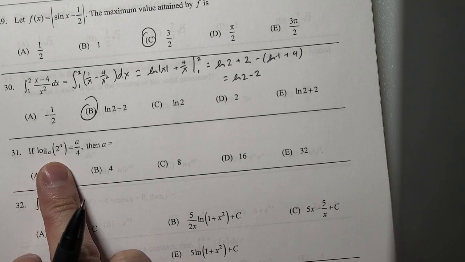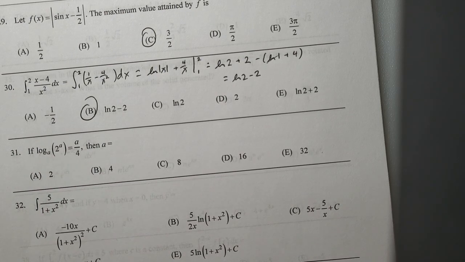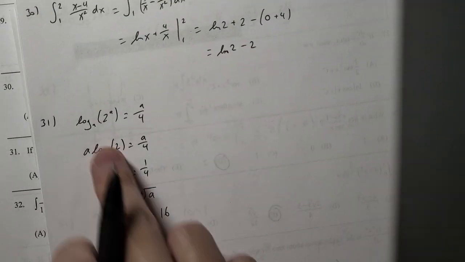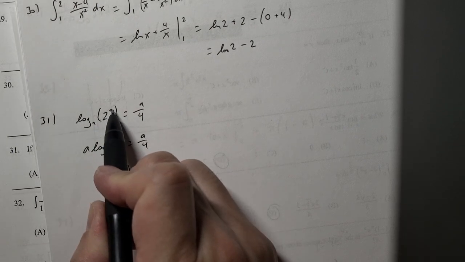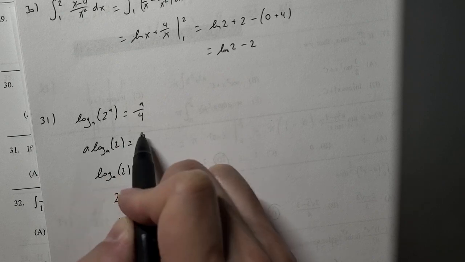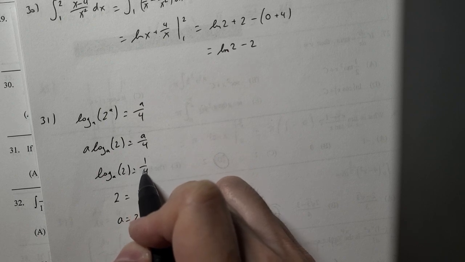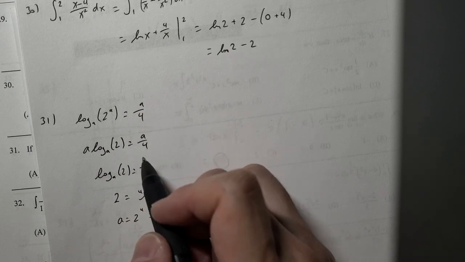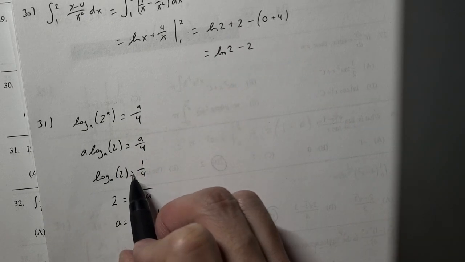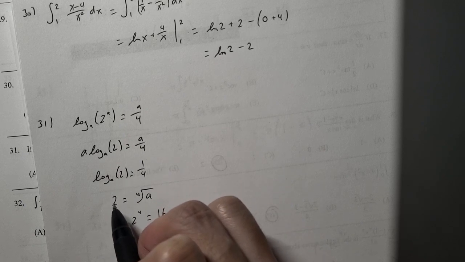This one, if log base a of 2 to the a is a to the 4th, then a is equal to what? This is just using properties of logs, not that hard, okay? This is the original problem, we can first bring this power out to the front of the log. A log base a of 2 is a over 4. This a can cancel with this a, so log base a of 2 is 1/4. We exponentiate both sides by a, so a to the log base a of 2 is equal to a to the 1/4. After you exponentiate and simplify, this would be 2.